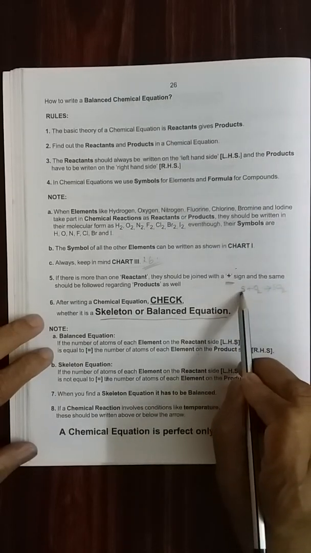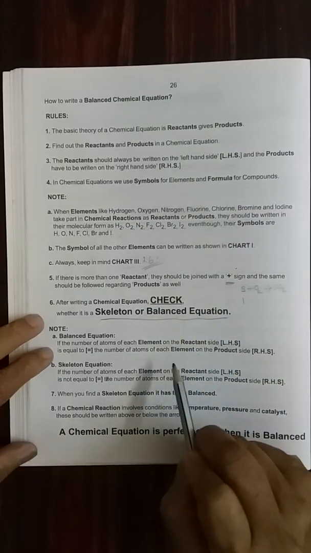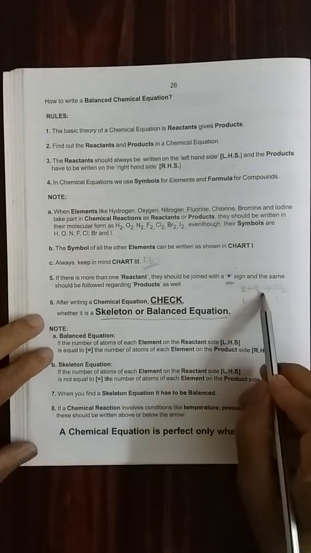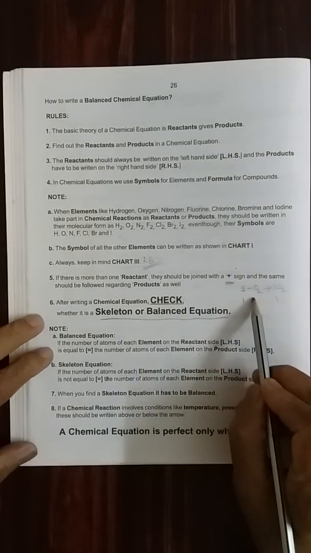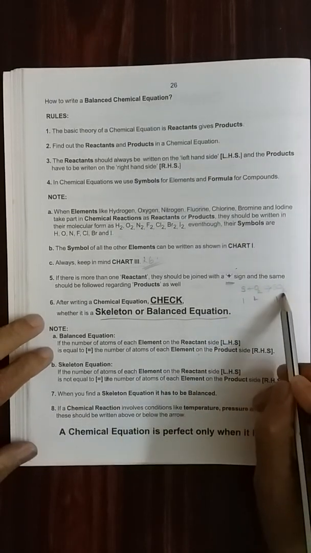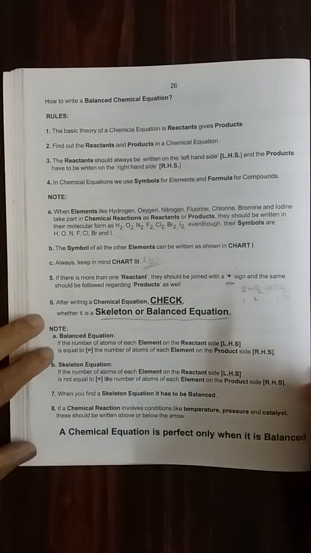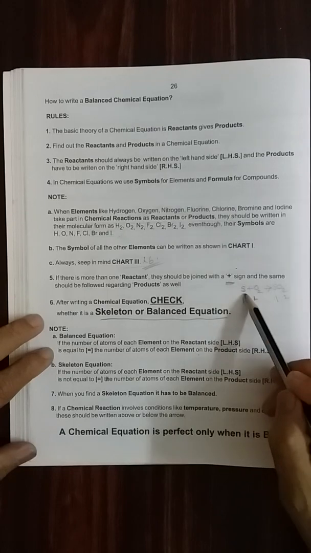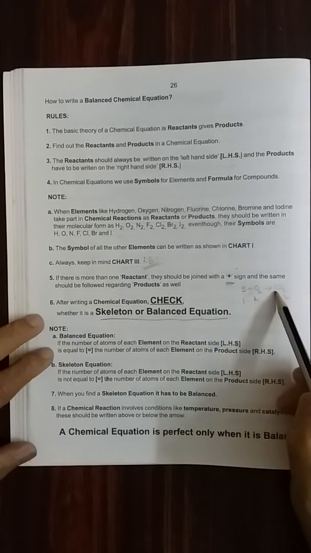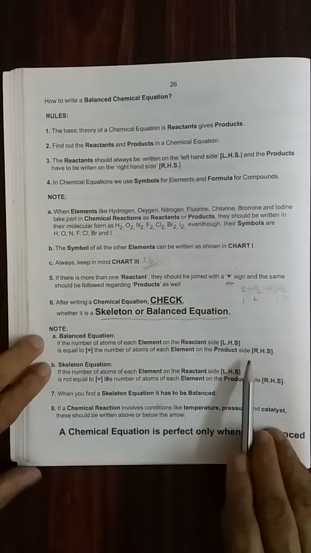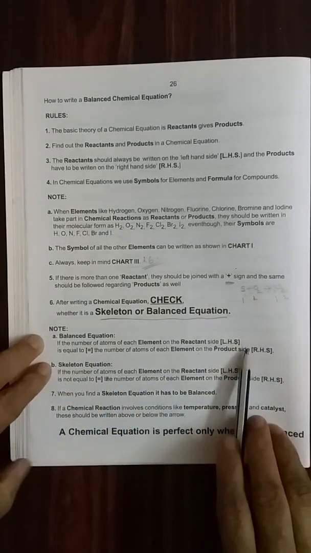On this side sulfur 1 atom. On this side also sulfur 1 atom. This side oxygen 2 atoms. And this side oxygen 2 atoms. This is a balanced equation. That means if the number of atoms on the left hand side is equal to the right hand side, that equation is called a balanced equation.